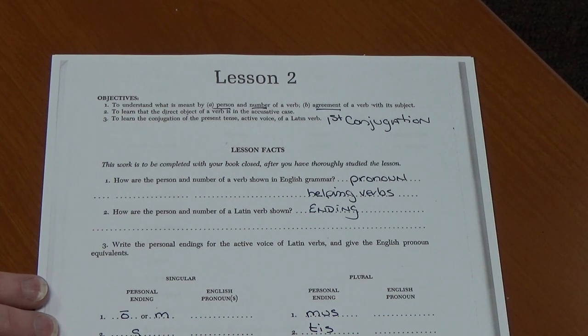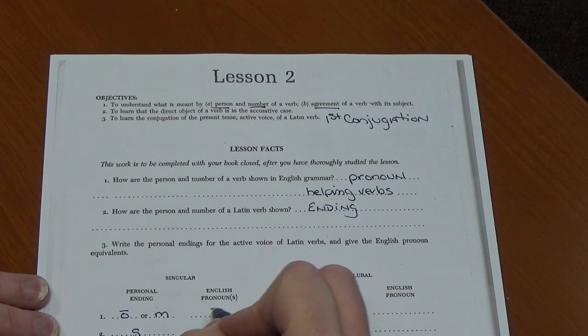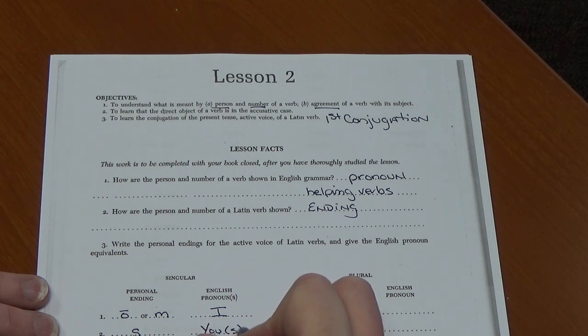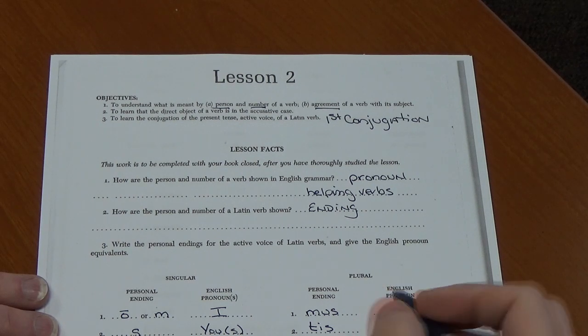What are our English pronouns? I, you singular, he, she, it. We can also use a singular nominative as a replacement for the pronoun he, she, or it.